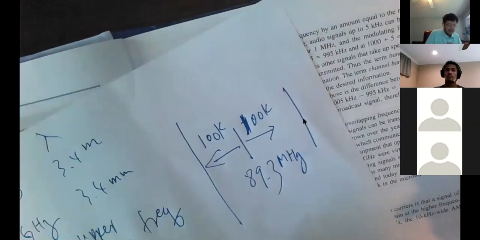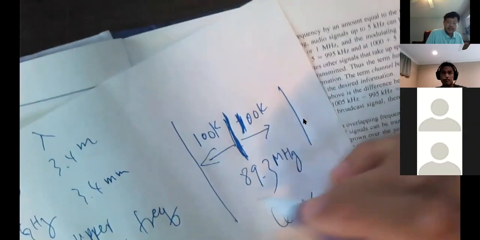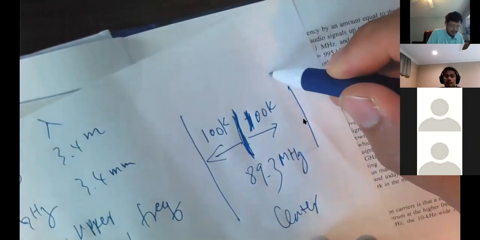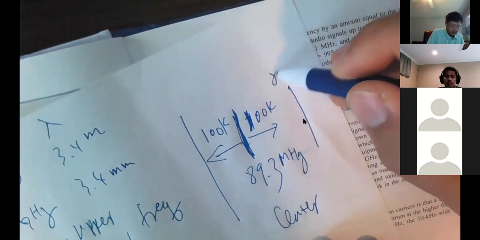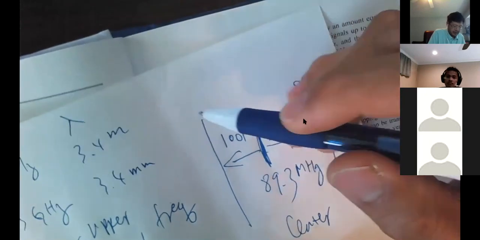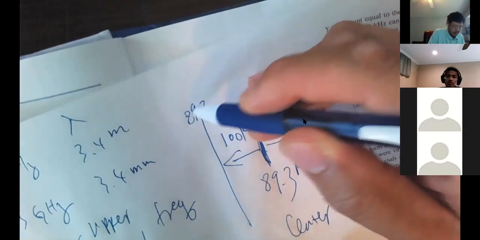So the carrier frequency is right in the center. The center is 89.3. What will be the upper frequency? 89.4. What will be the lower limit? 89.2 megahertz.